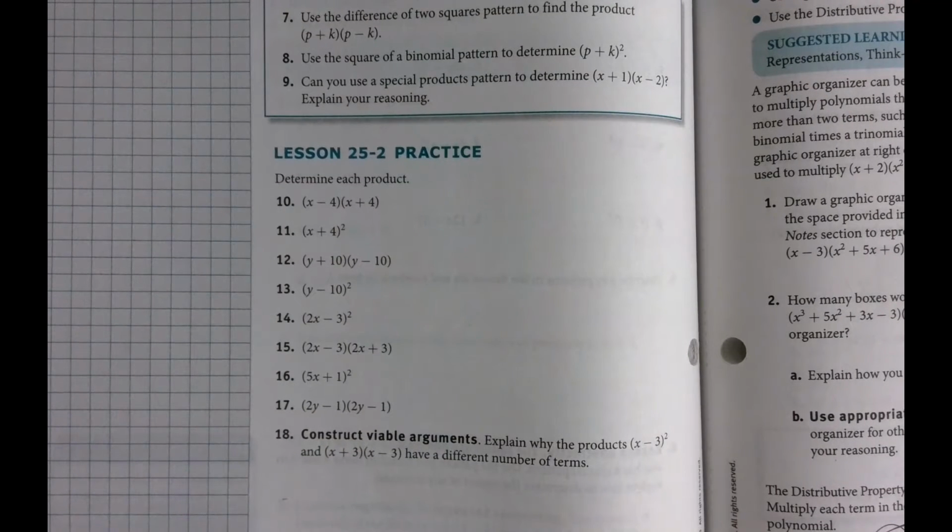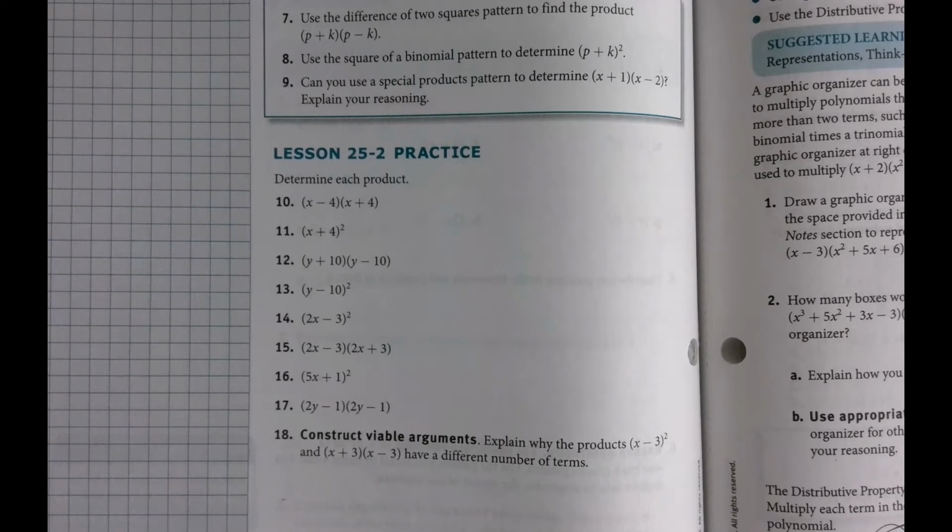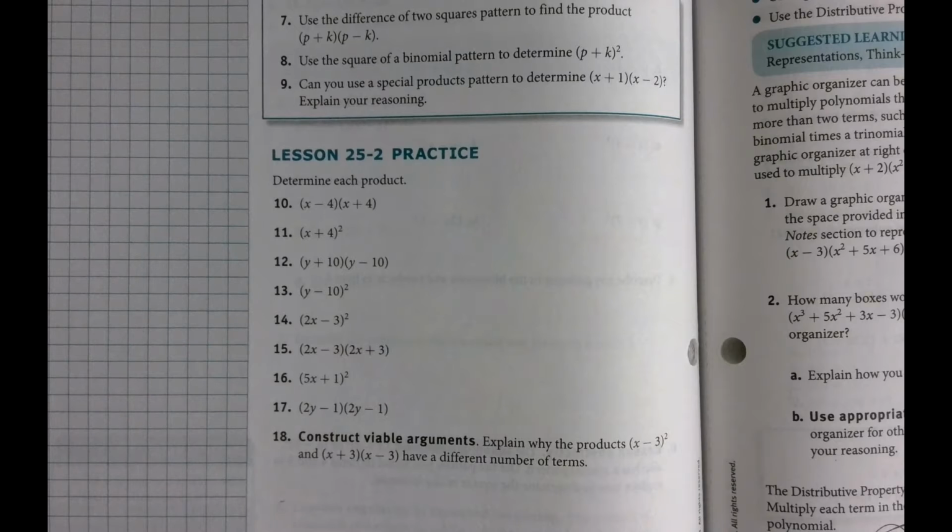I would recommend for the test and even the quiz, writing these down on a note card just so they're all in one place and you don't have to flip through the book for the quiz. And the test, you can only use a note card.